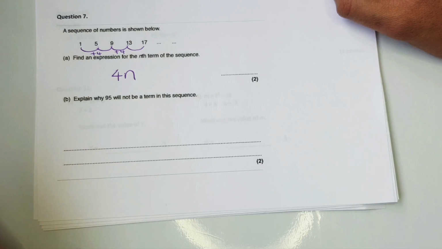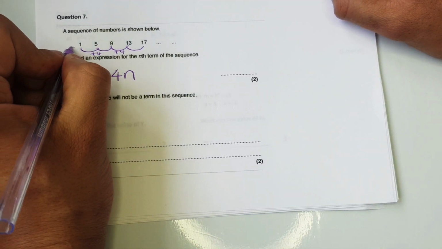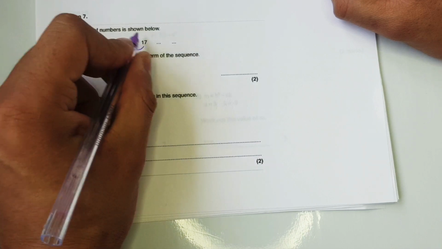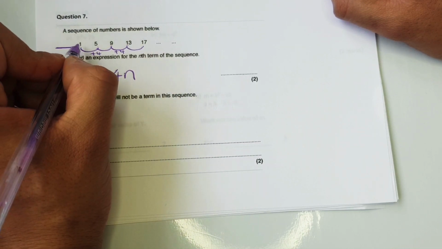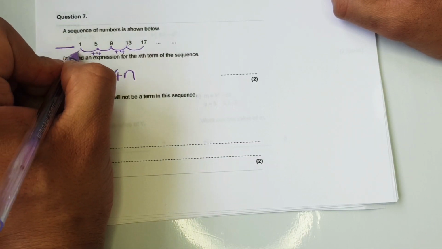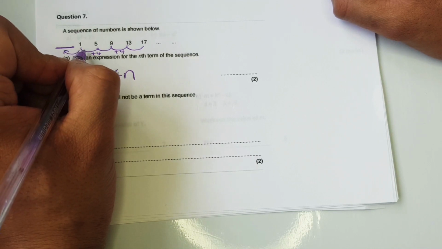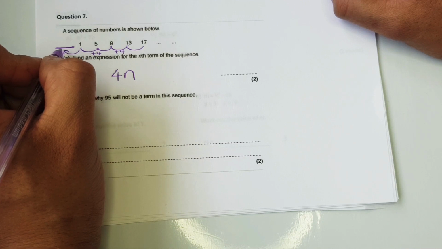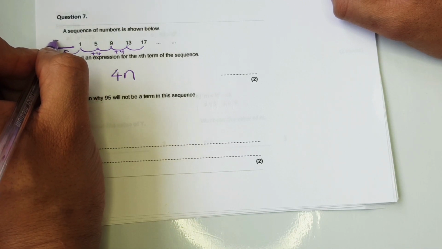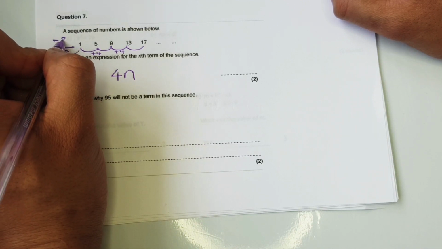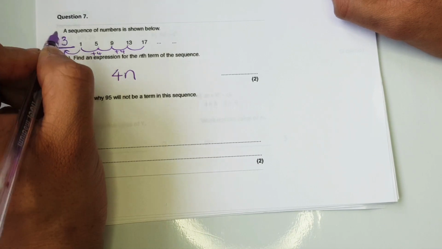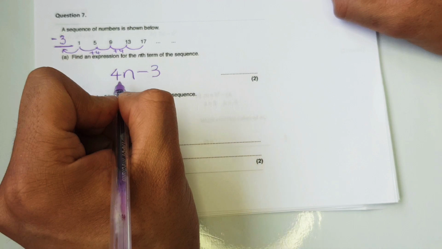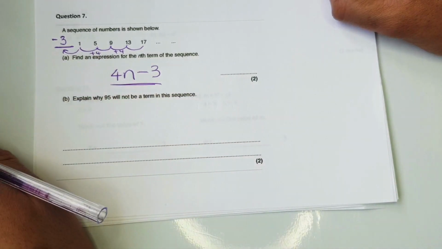Now the shortcut is this. Imagine you had the 0th number. So this is the first, second, third, fourth, fifth. If you had the 0th number, so the one before the first term, what would it have been? Clearly you can see you're adding 4 each time. But if you went backwards, what would this number be? 1 take away 4 is negative 3. So that number would be negative 3. So all you do in the nth term to finish it off is write negative 3. So the nth term is 4n minus 3.